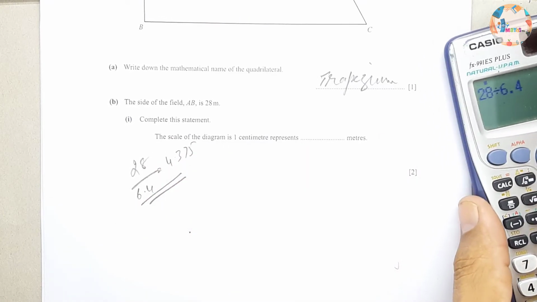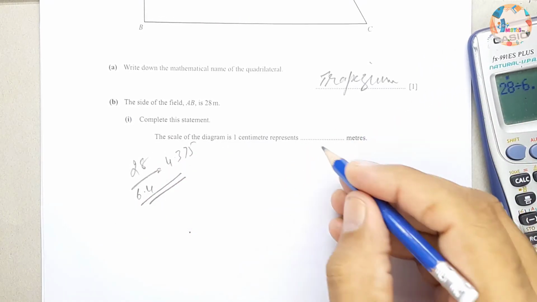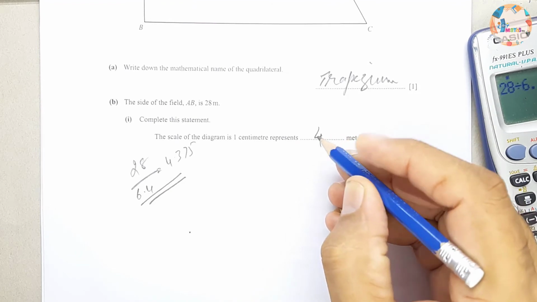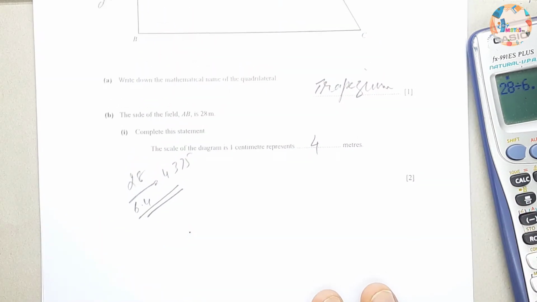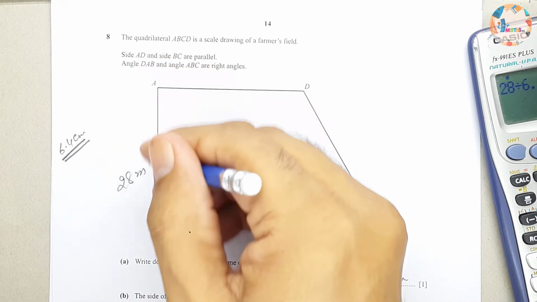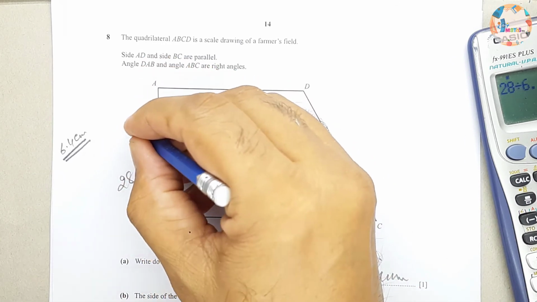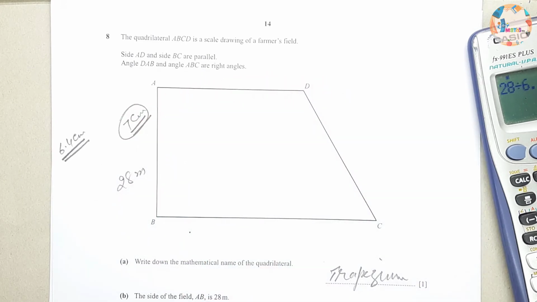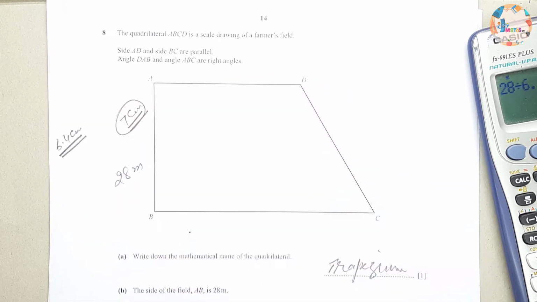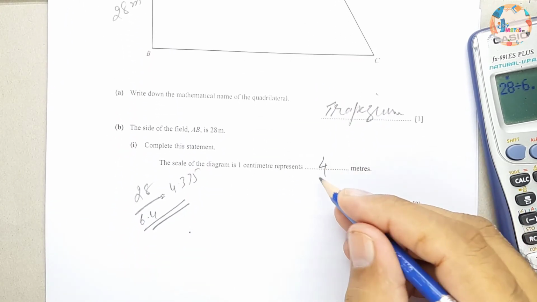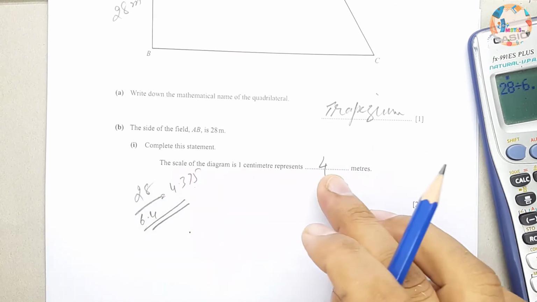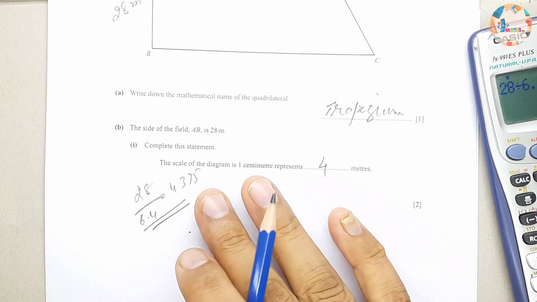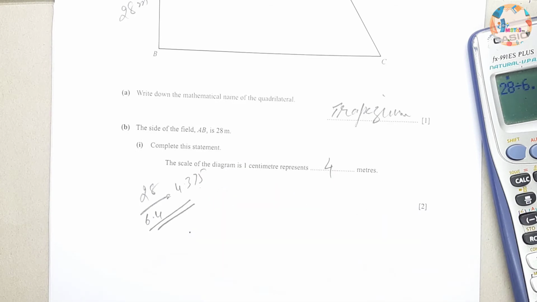But in the marking scheme, they have given the answer as 4. Why? Because in the original paper, this length is 7 centimeters. If we take the marking scheme length of 7 centimeters, then we will get this answer as 4.